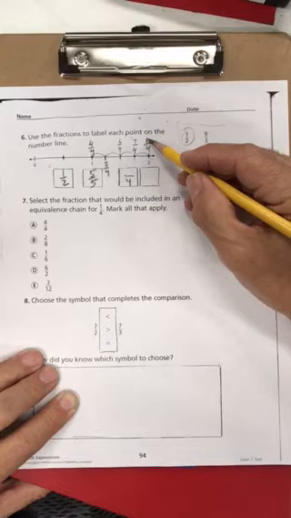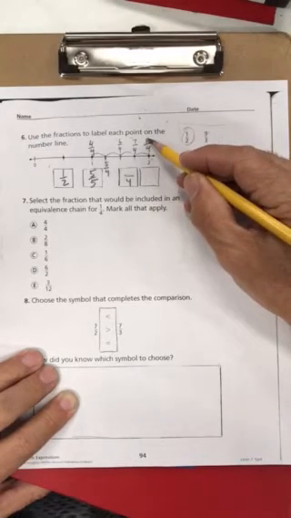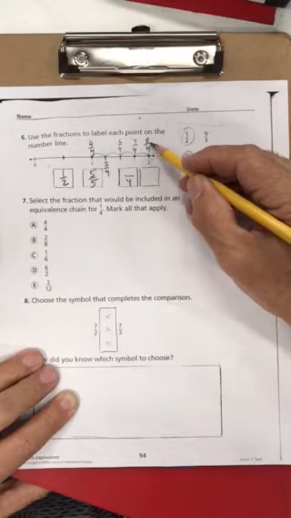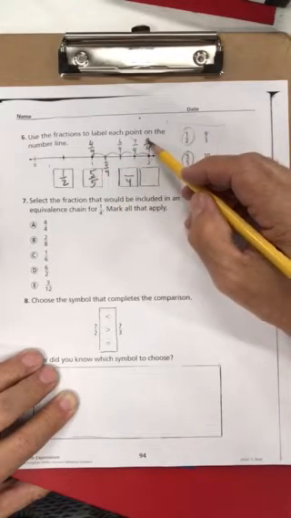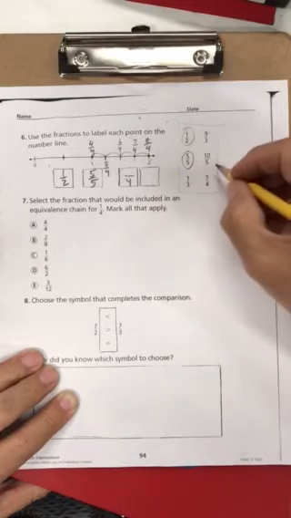You notice the pattern here that the numerator is twice as big as the denominator. So this is called an improper fraction. Numerator is bigger than the denominator, so it's greater than 1. So it's 8/4. So number 2.